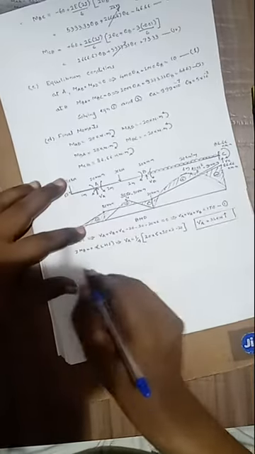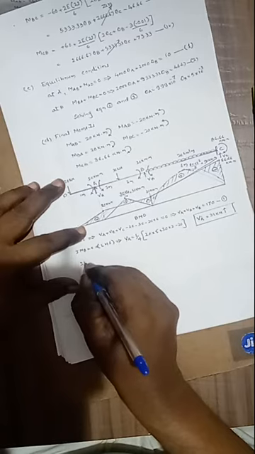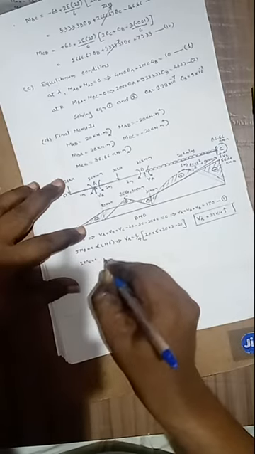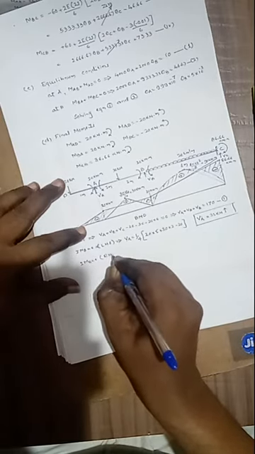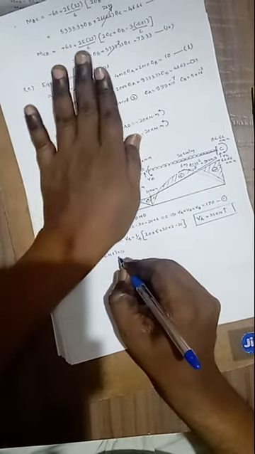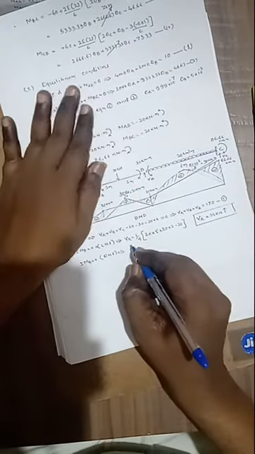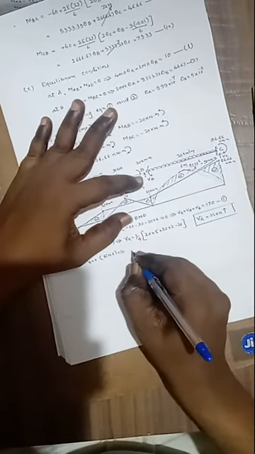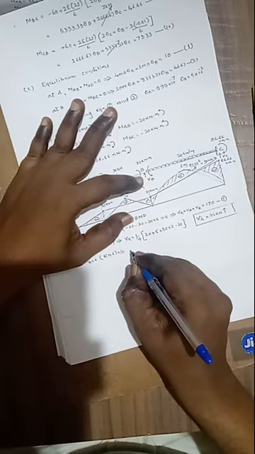Then similarly, summation of MB equals 0. Here we will consider the right hand side portion, only these forces. Here VC is the unknown, VB into 0 is 0, so that moment is 0.